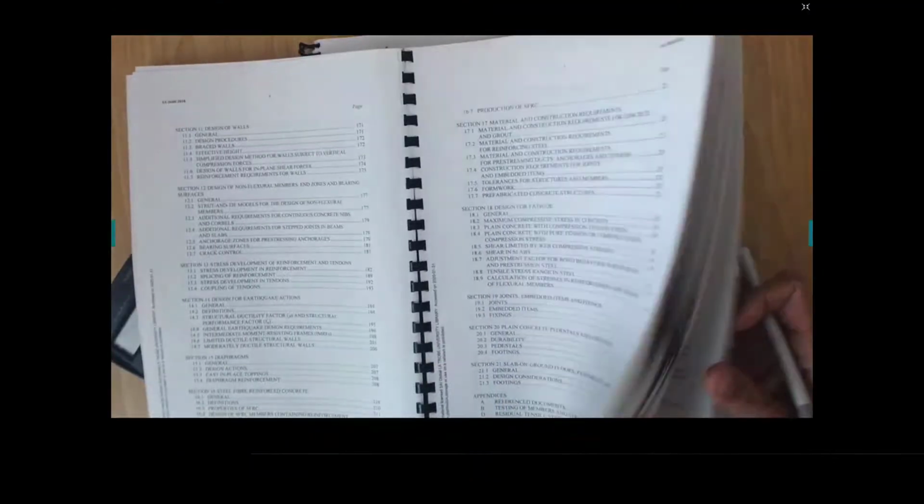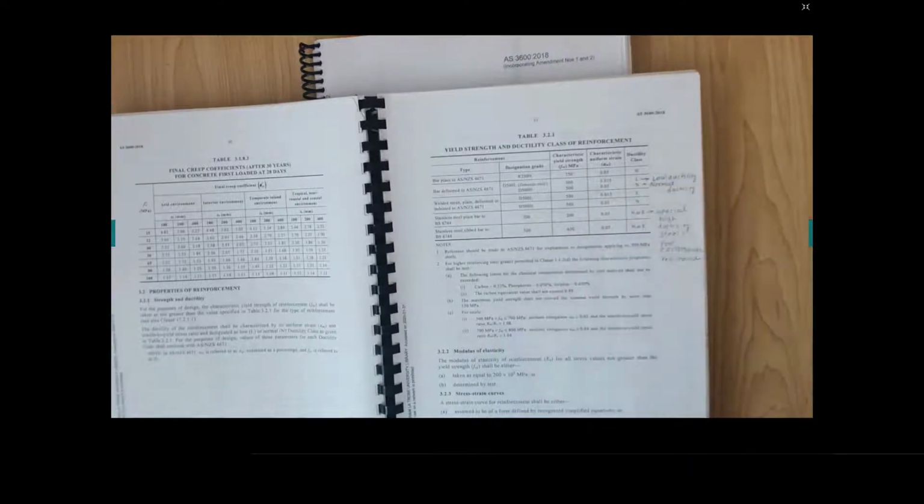If you just flip a few pages across, there you go. On table 3.2.1, deformed bar class N generally has 500 megapascals. We normally use this class N, that is normal ductility, and this is low ductility. And these are the special high ductility steel for earthquake resistance. So this N and E represent the special class of steel that are specifically used for earthquake resistance.